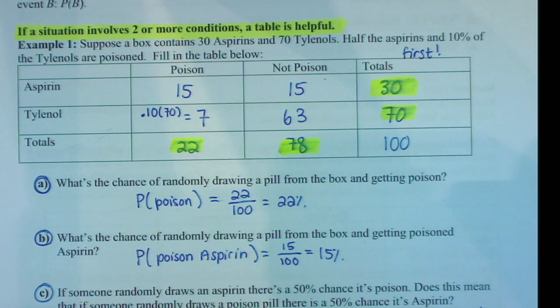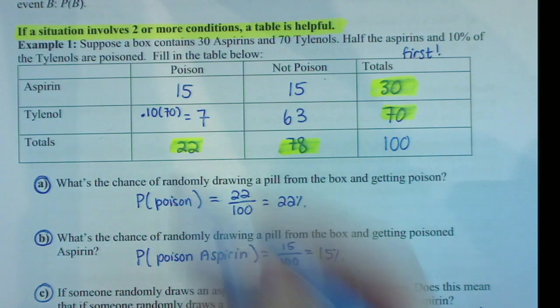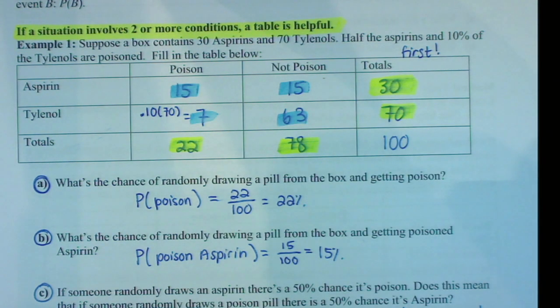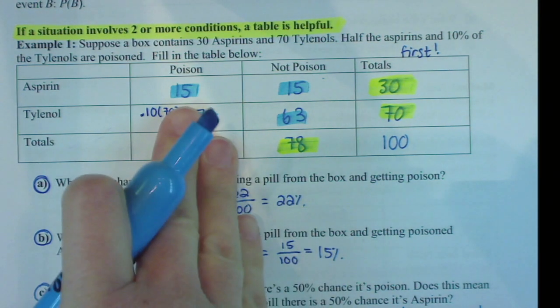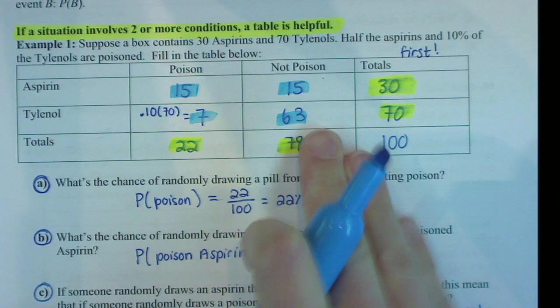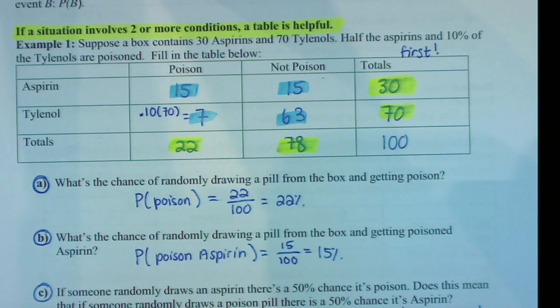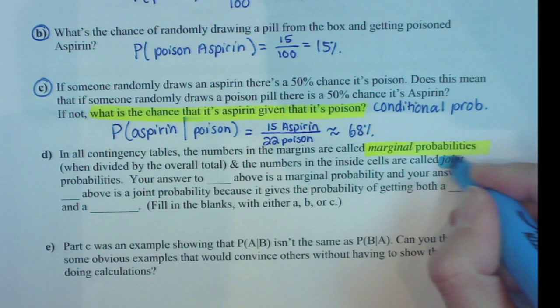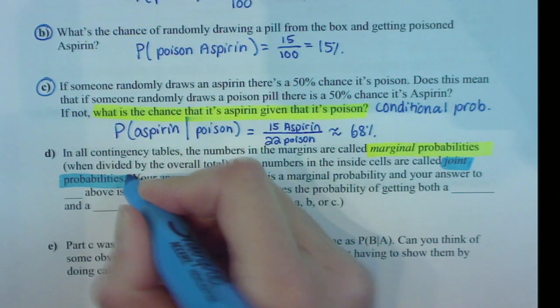So those are the marginal probabilities. The other probabilities, the ones in the middle, those are called joint probabilities, because this is like, there are 15 poison and aspirin. There's 63 not poison and Tylenol. So it says the numbers inside the cells are called joint probabilities.